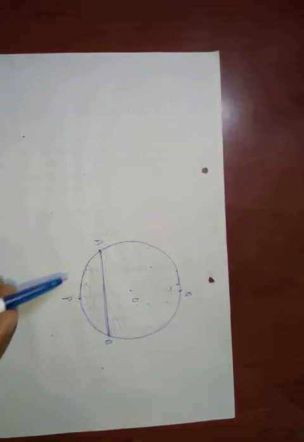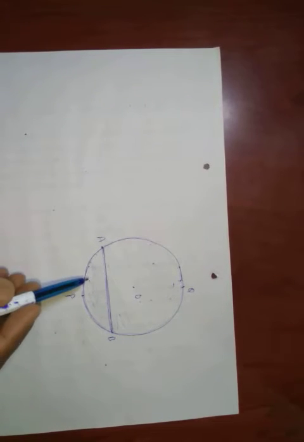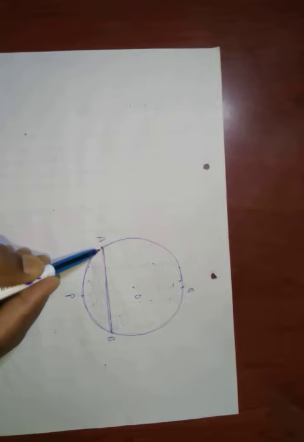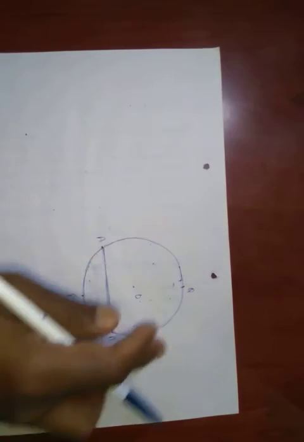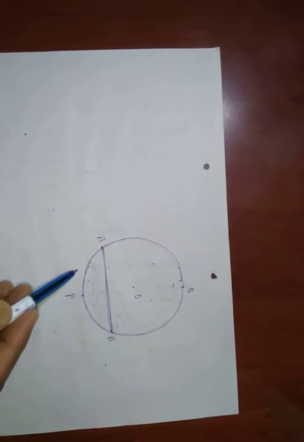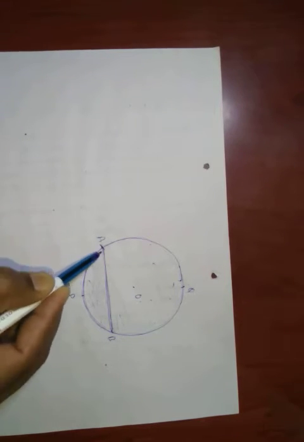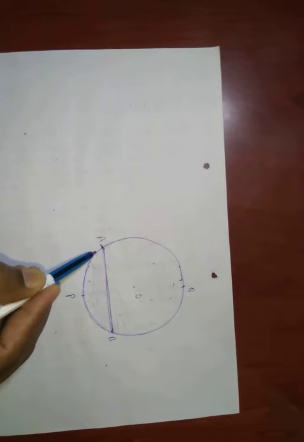Next, we discuss the arc. So what is an arc here? This is the whole circle, and the whole is called the circumference. But when you take a part like this, from this point to this point, this part is called the arc.